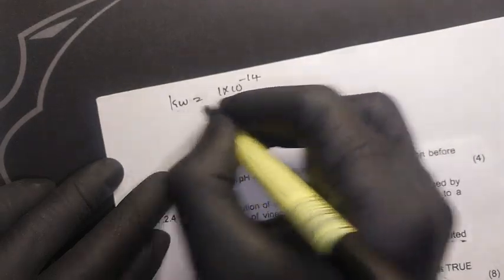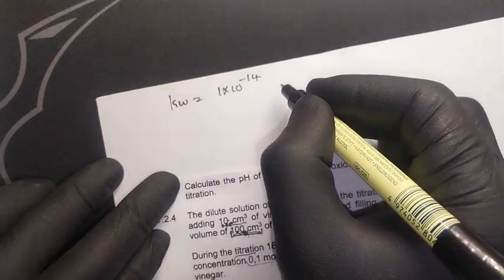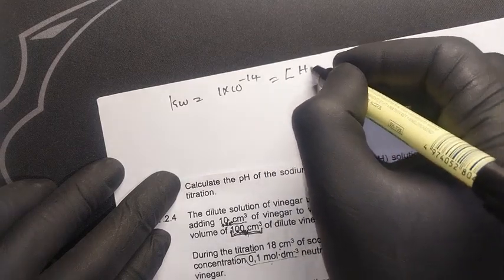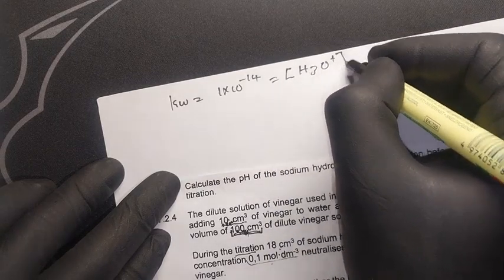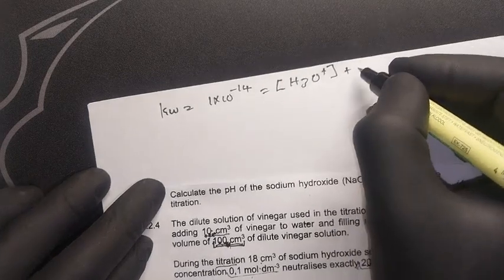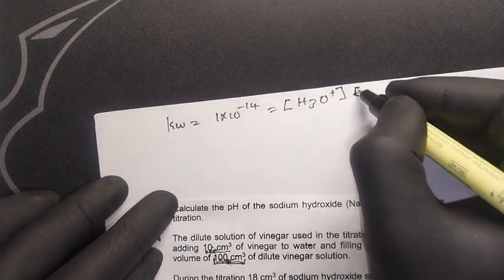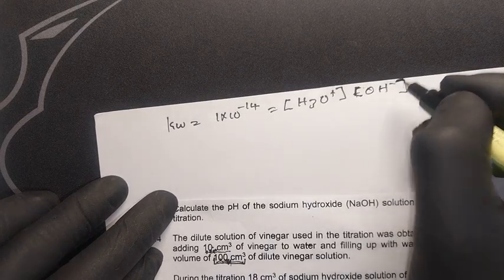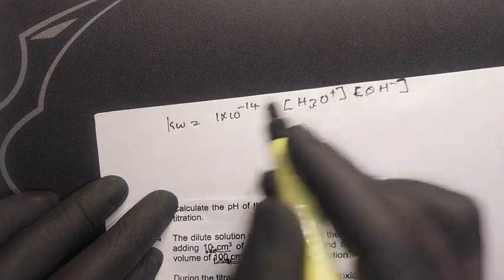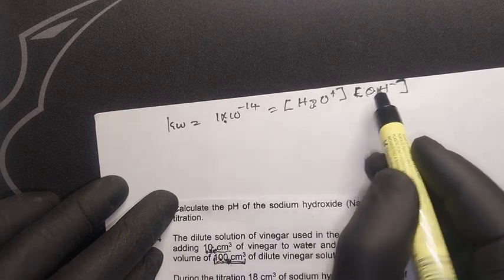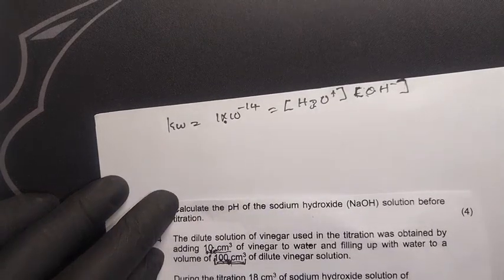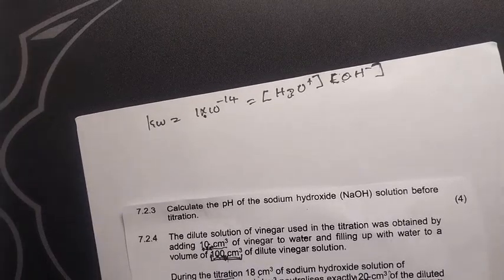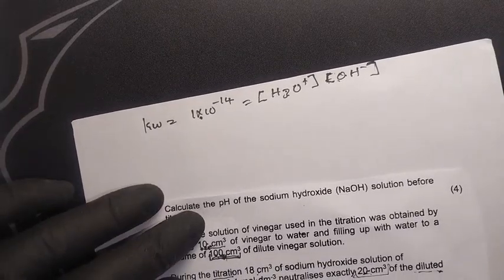The equation comes like this. We already know that this gives the concentration of hydronium ions times the concentration of OH minus. I hope it's making sense. When you multiply the concentrations, you get this, because they are both almost the same inside the water molecule when they are only undergoing autoprotolysis.